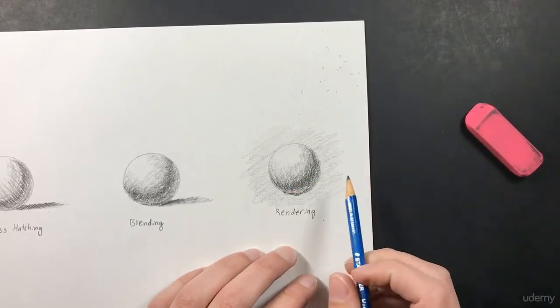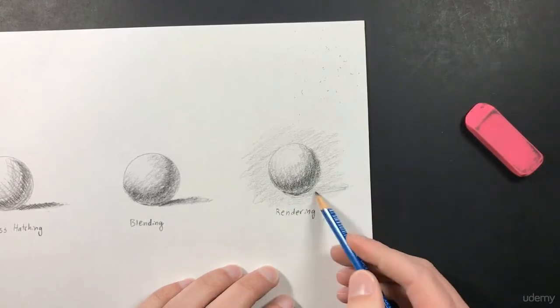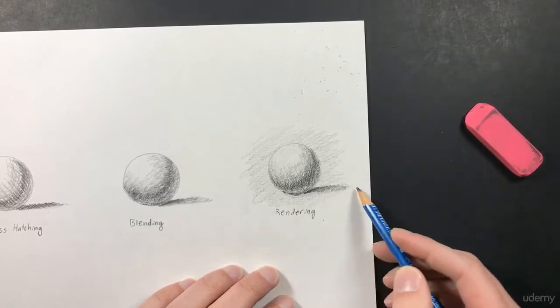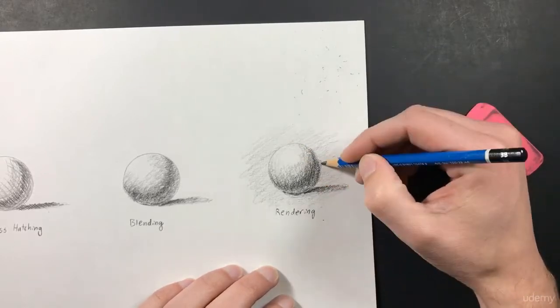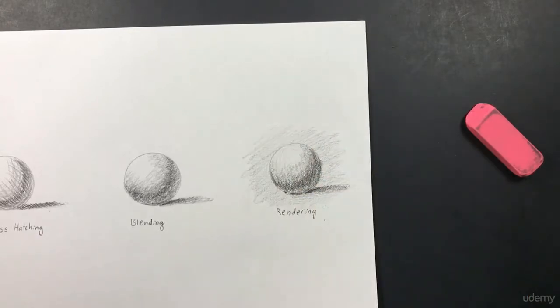All right, great. Now let's go ahead and add in our cast shadow. So I'll go ahead and sketch that shape in. Then I'll go ahead and add it in just like so. And so that's rendering.